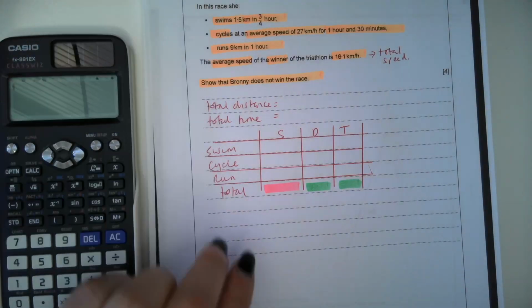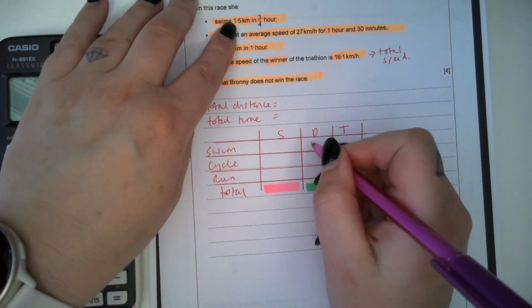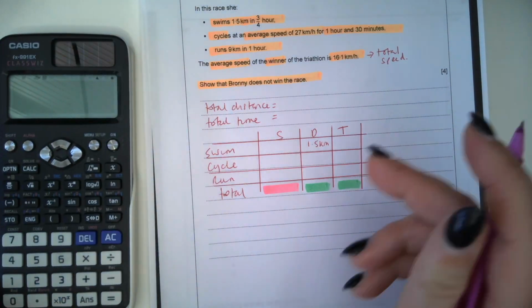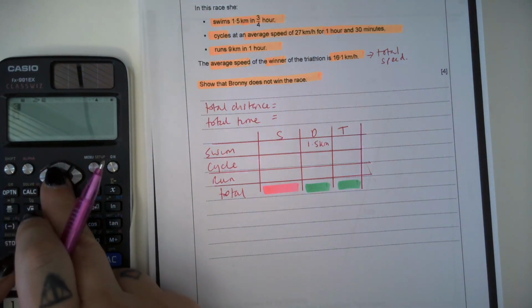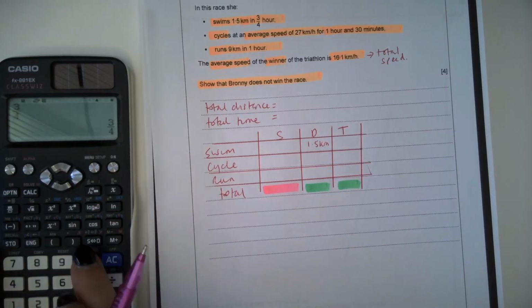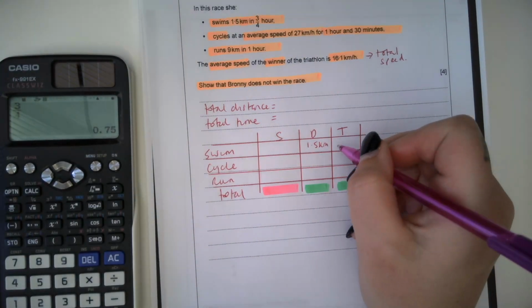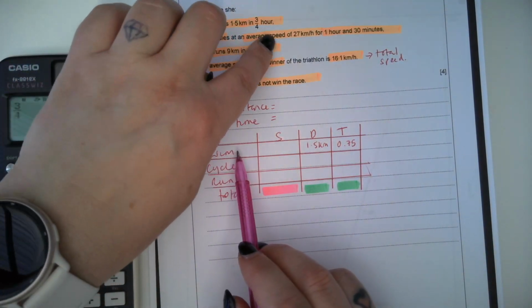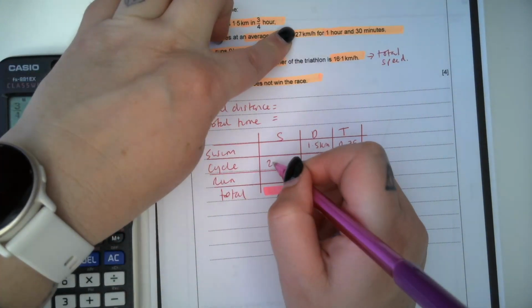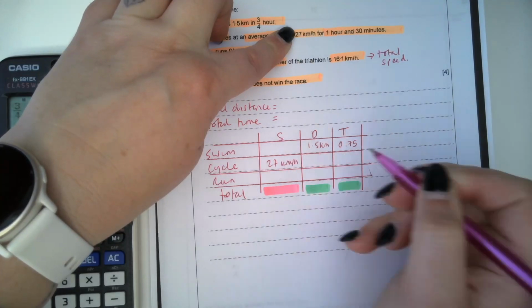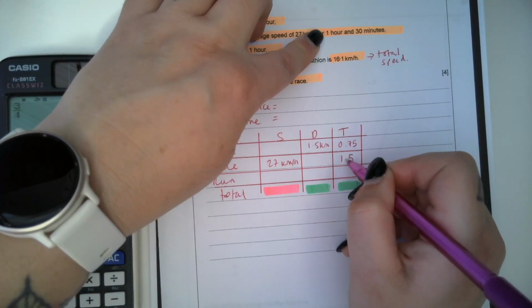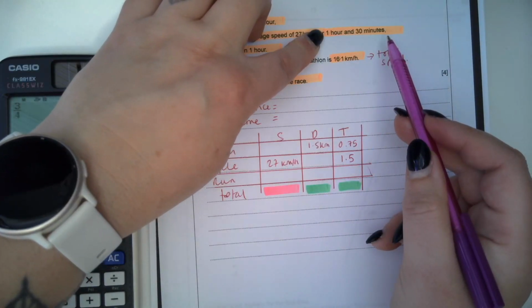So for swim, the distance is 1.5 kilometres and it takes 3/4 of an hour. So 3/4 of an hour is 0.75, so that takes 0.75. Cycle, so they cycle at an average speed of 27 kilometres per hour for 1 hour and 30 minutes, so that's 1.5 hours.